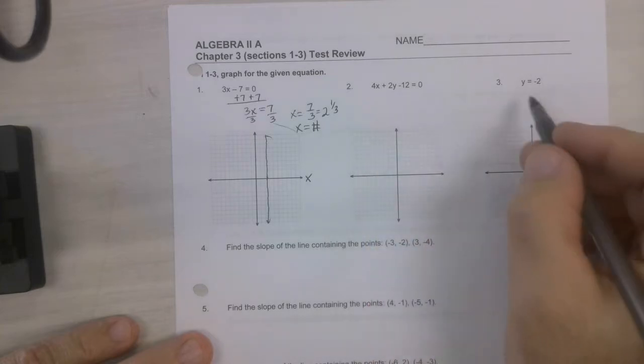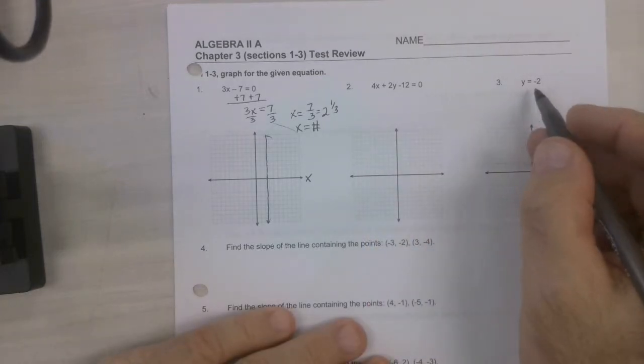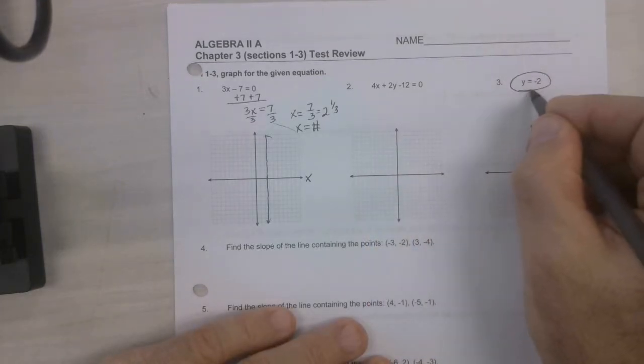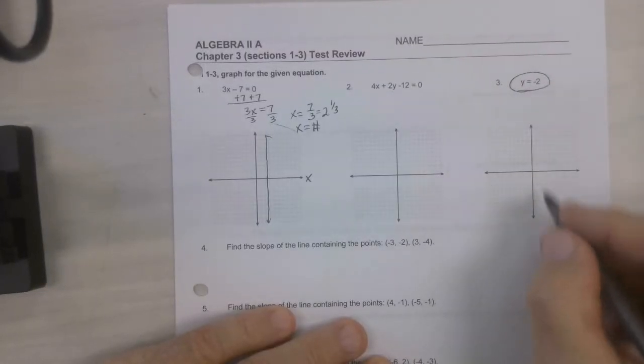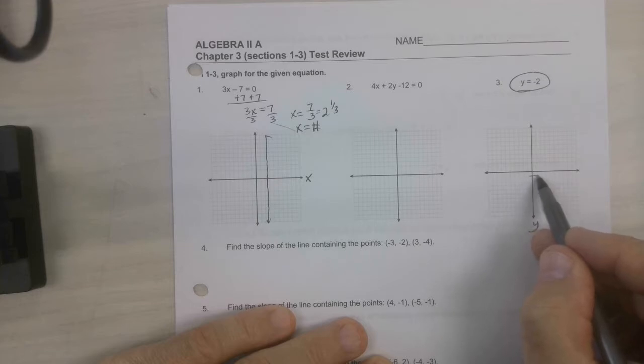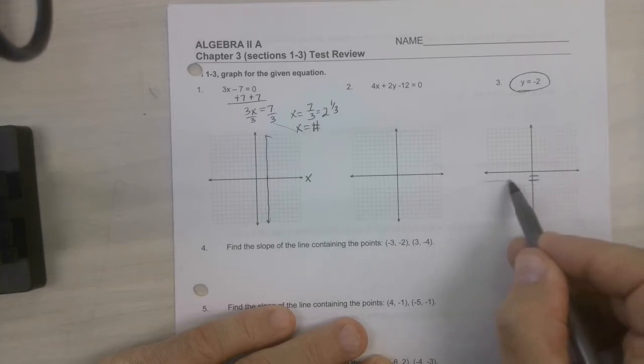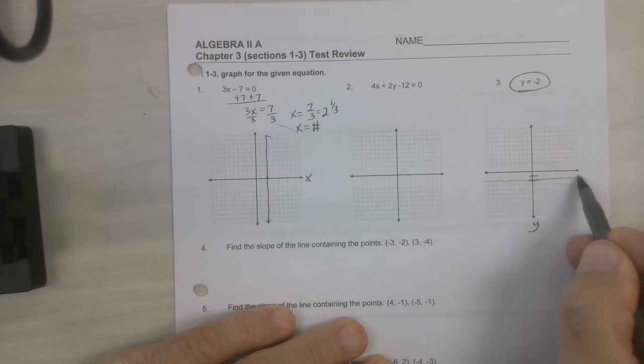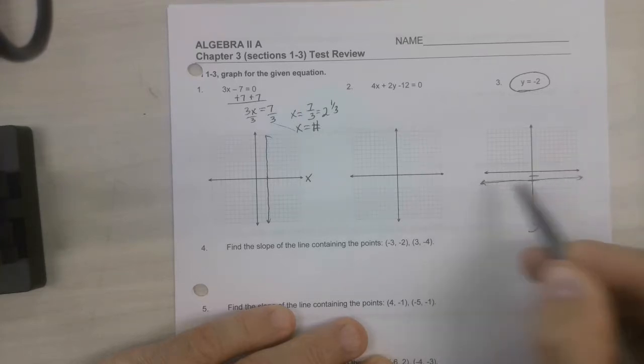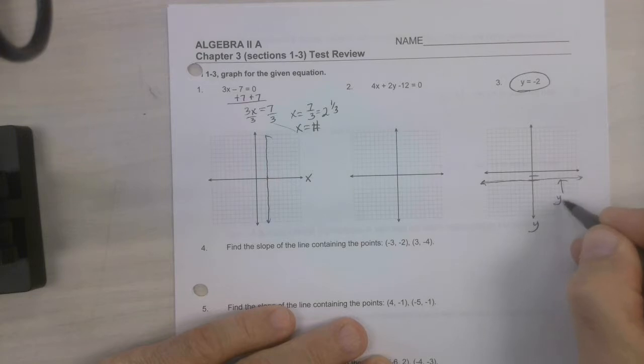Let's take a look at this one over here. We'll just jump to number 3. All horizontal lines have y equals some number. So that would cross the y-axis right at -2. And again, these have been kind of blurred out, so that's a little bit frustrating, but I'm just going to say that this is 2 down. So that would be right there. And that would be the equation graphed, y equals -2.